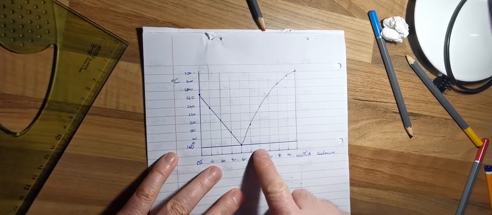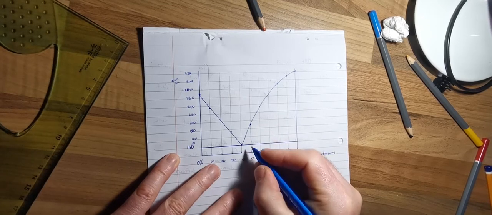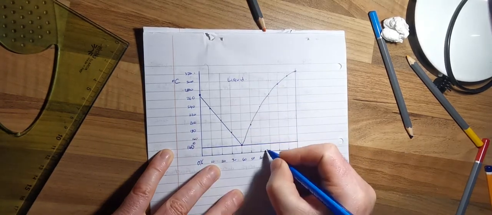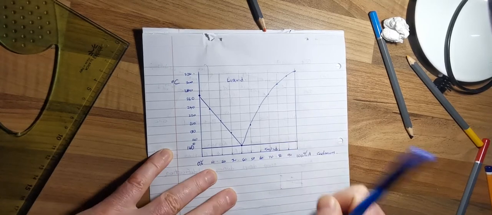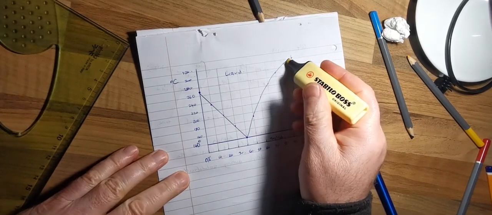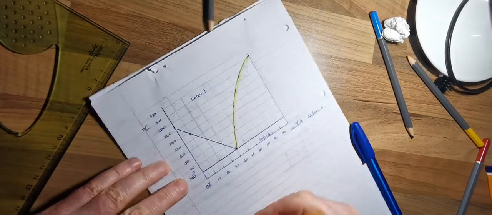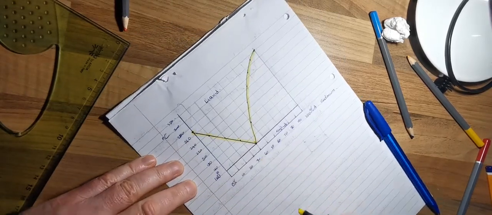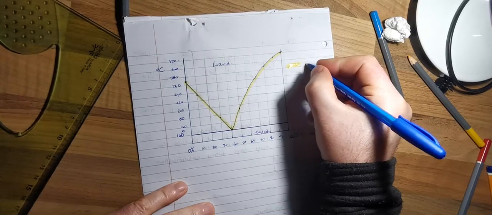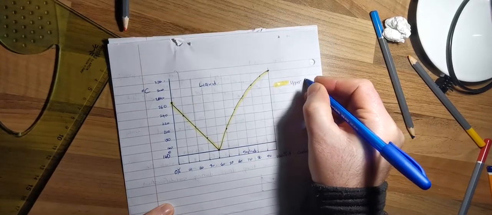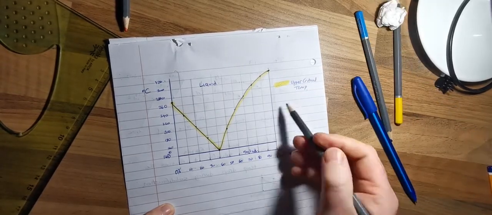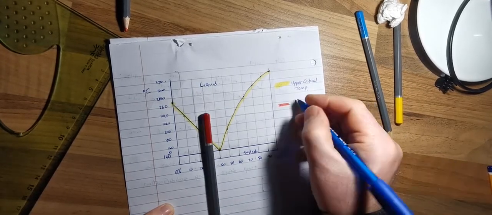Now we want to label that. Ideally I would have left a bit more space for labeling, but I'm going to label this now. So this is liquid. Everything below here is solid. Now I'm going to label this yellow line here as what's called the upper critical temperature. And I'll just use red here for the lower critical temperature.